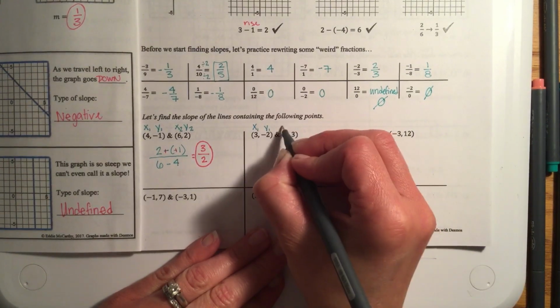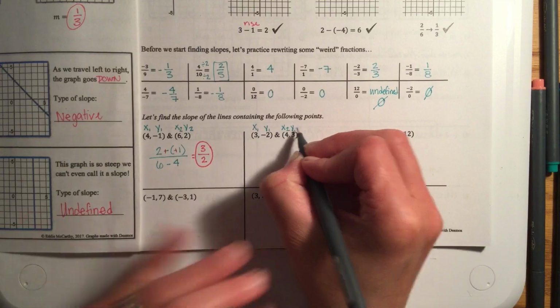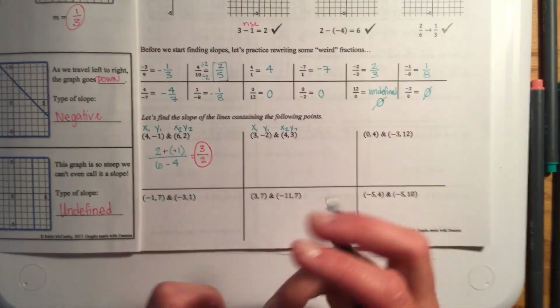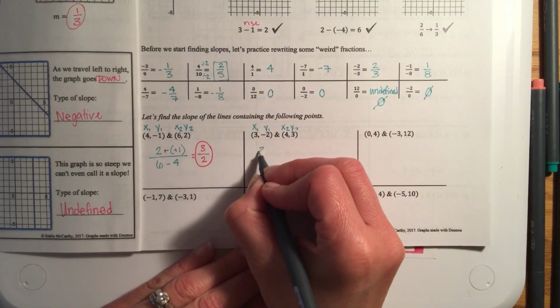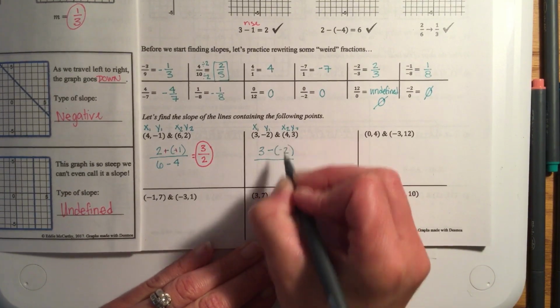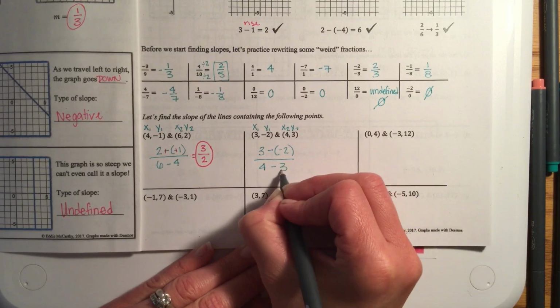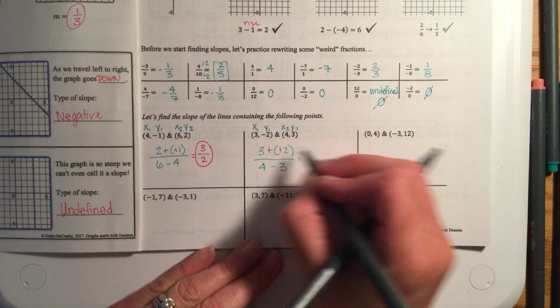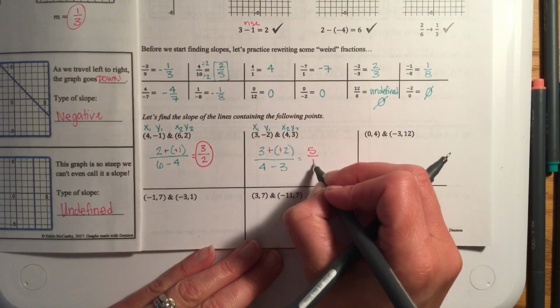x1, y1, x2, y2. Plug them into my formula. 3 minus a negative 2 over 4 minus 3. Again, this turns to adding. I get 5 over 1.